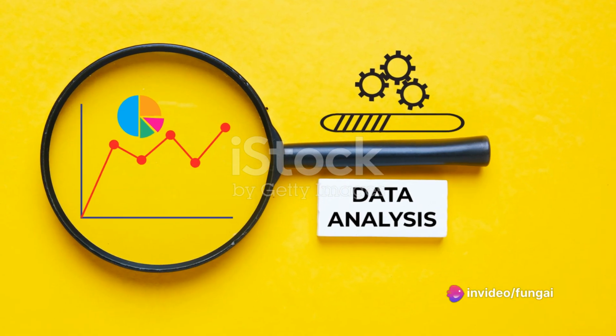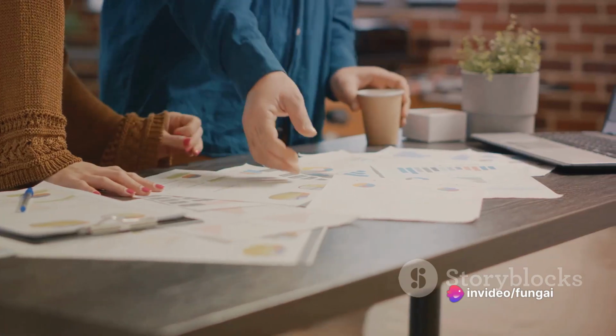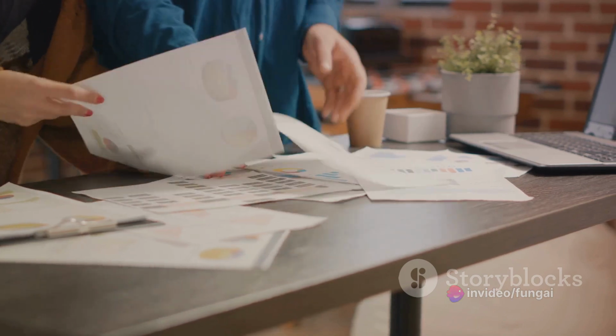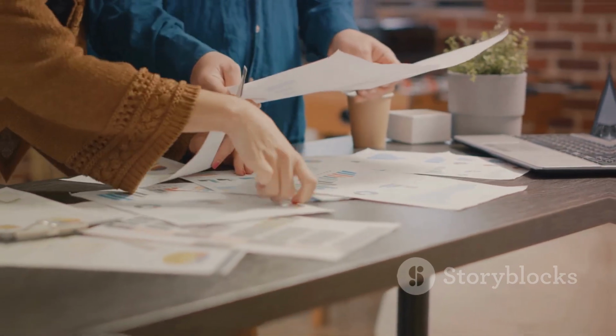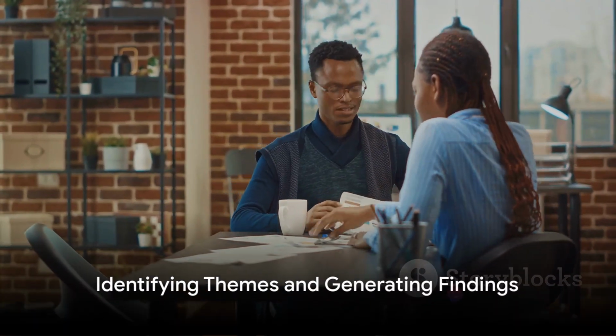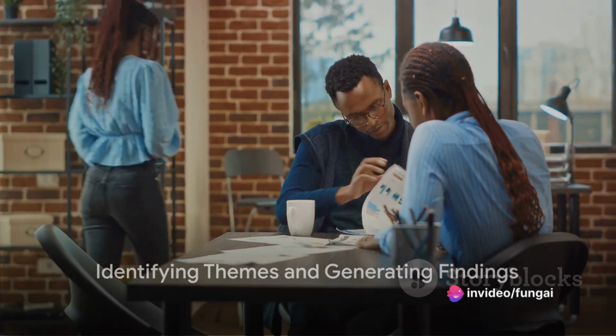The 10th step is analyzing your data. This involves using appropriate analytical techniques, such as thematic analysis, content analysis, or constant comparison. Now, identify themes within your data. Look for recurring patterns or categories that address your research question and objectives.